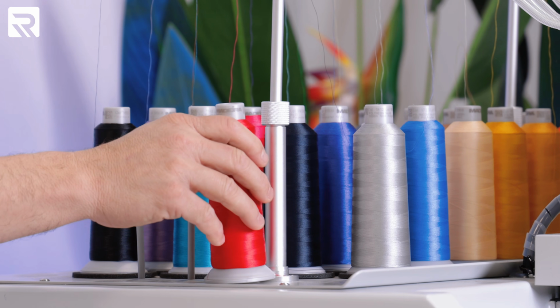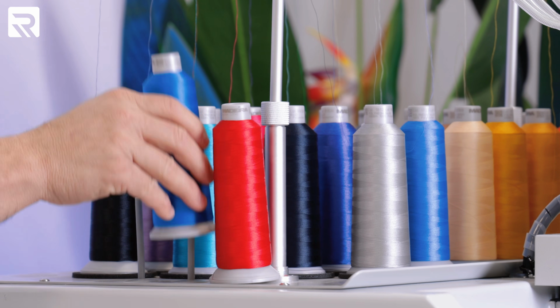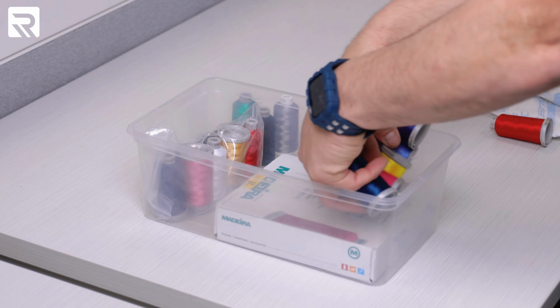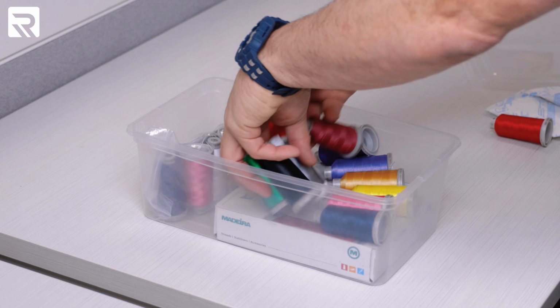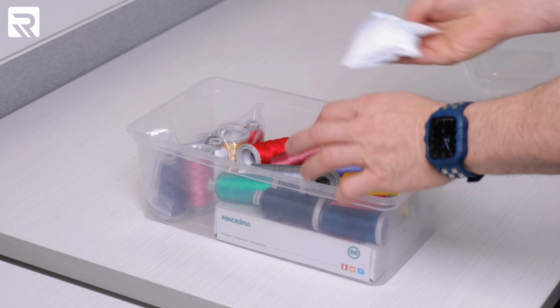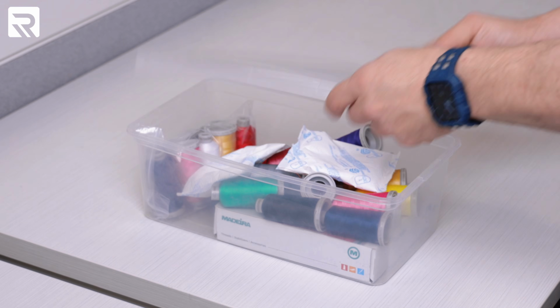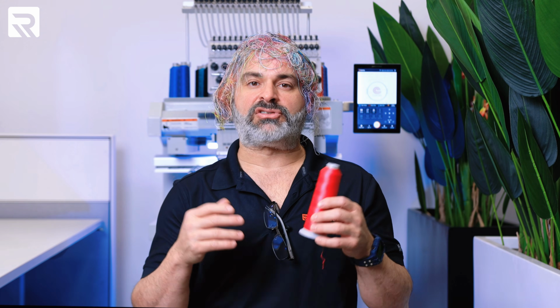But there are different weights of thread for different applications, and some are going to be a little bit stronger than others. But you cannot store thread forever. Make sure you keep them in a nice, watertight, humidity-free area so that they don't go bad. Thread will go bad over time. The polyester will deteriorate over time, so you want to make sure you keep it in a cool, dry place away from sunlight so it lasts a long time.